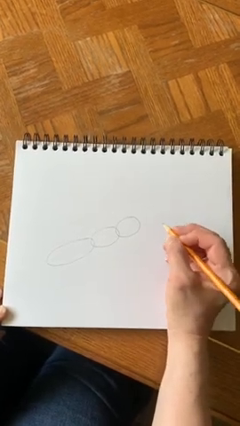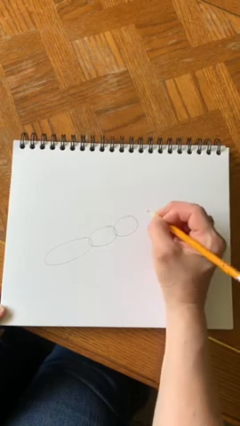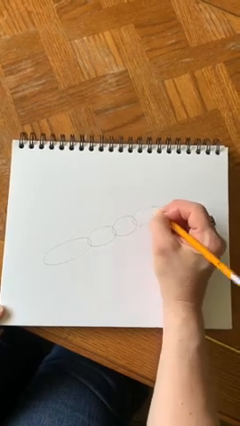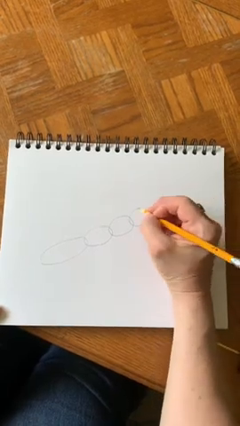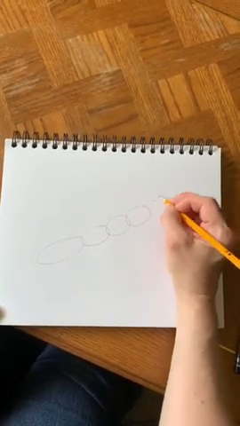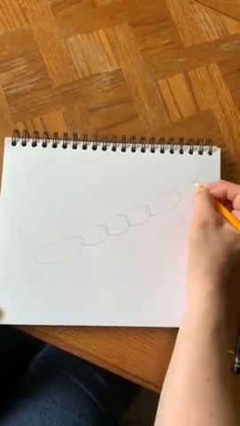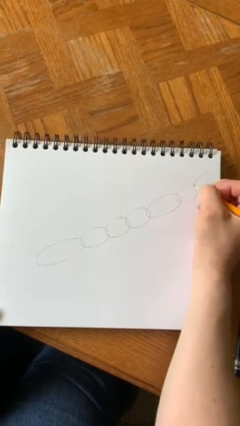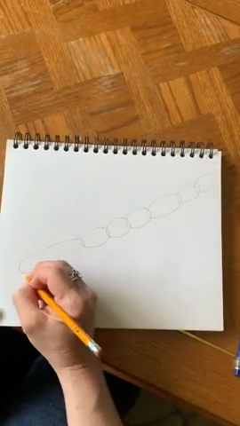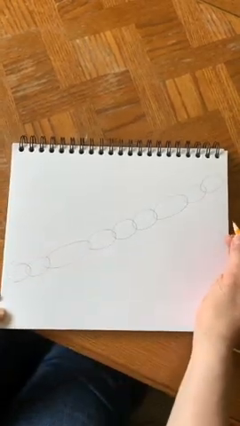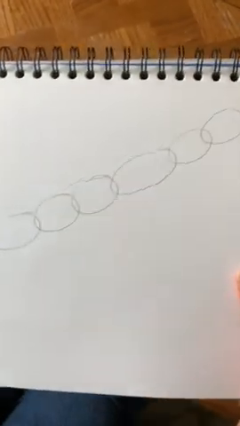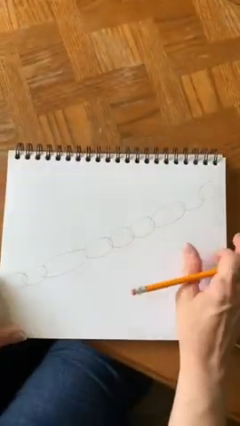And actually it's 3. Did I say 2 before? I'm sorry, I meant 3. So a long oval and then 3 shorter, fatter ovals, and a long oval and then 3 like that. Okay, so that's the basic drawing that I'm going to start with.